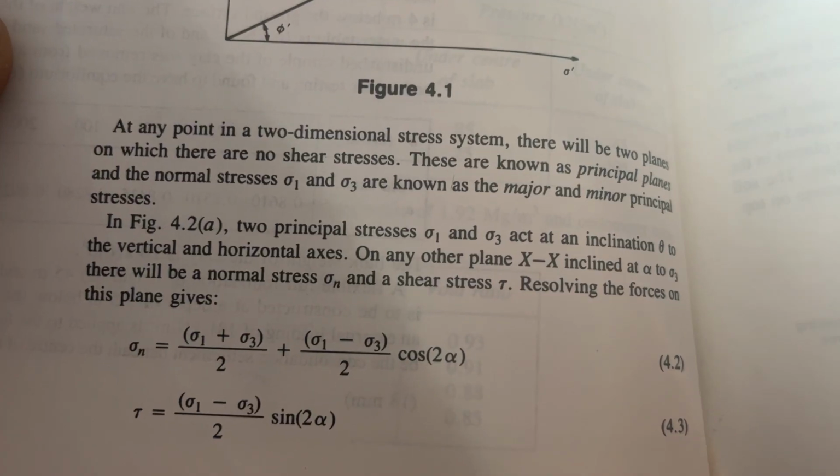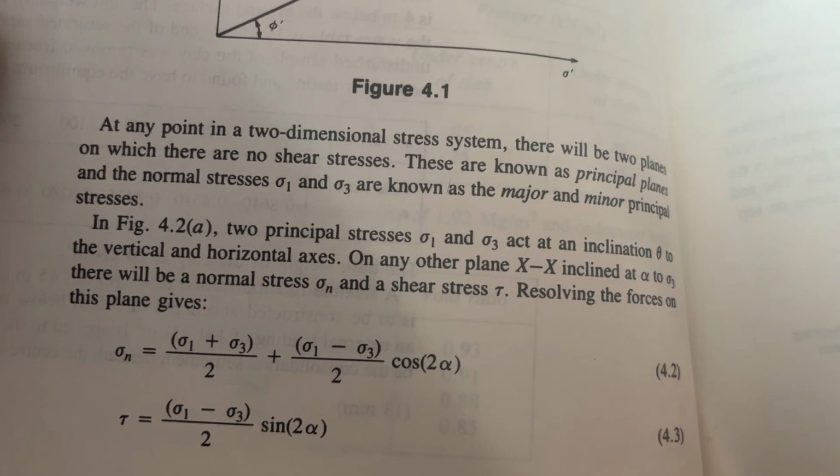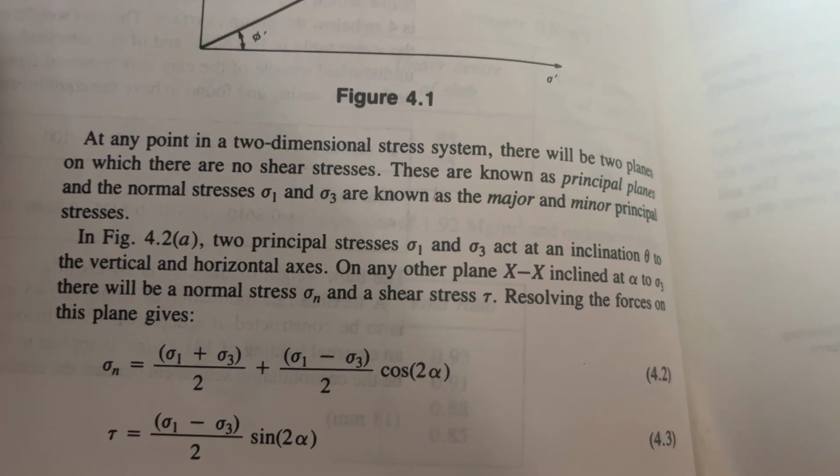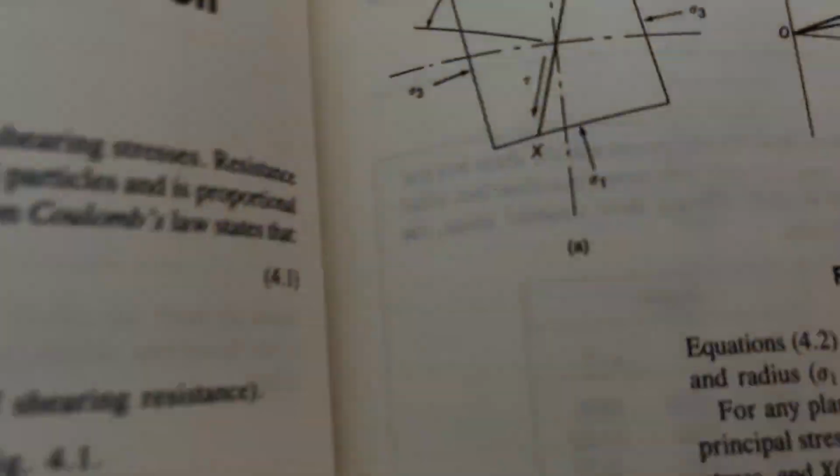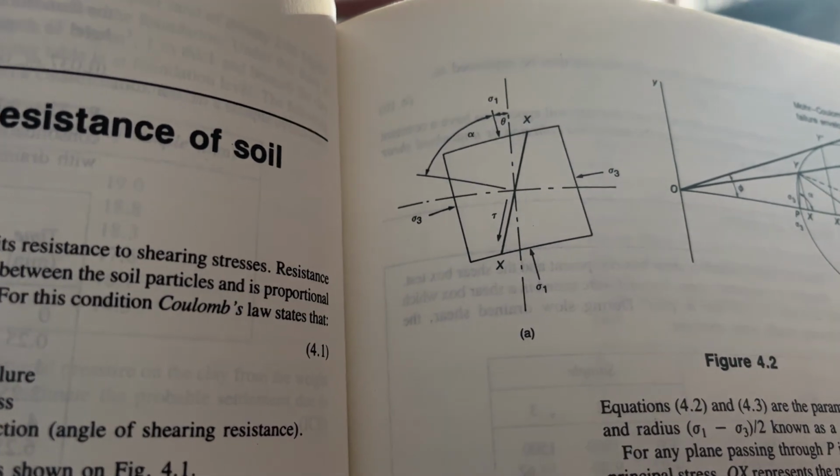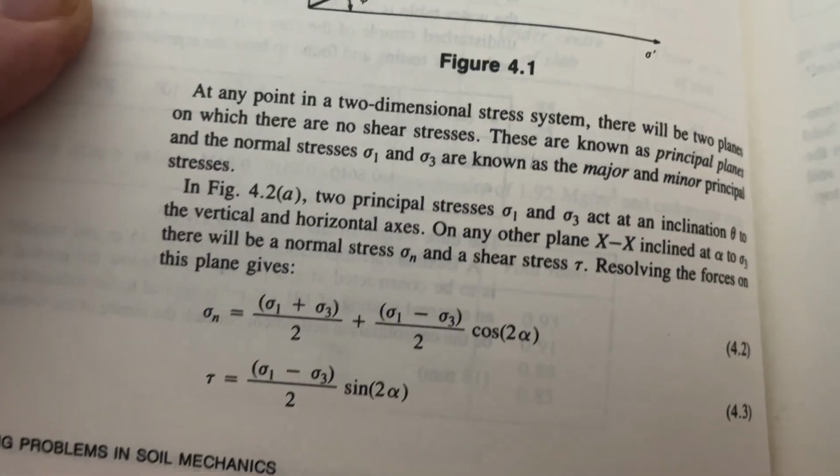Right, in figure 4.2a, two principal stresses, sigma 1 and sigma 3, act at... Oh, wait, hold on. Is this one? So complicated. I'm having trouble understanding it myself, to be honest.